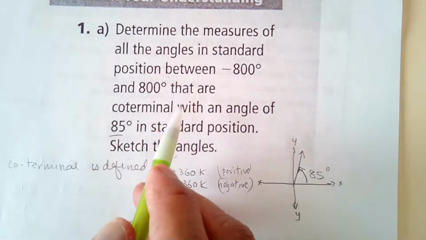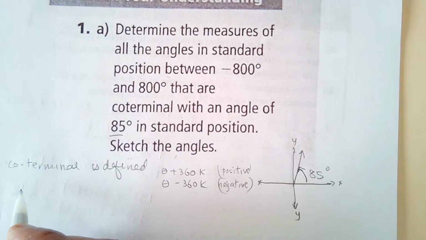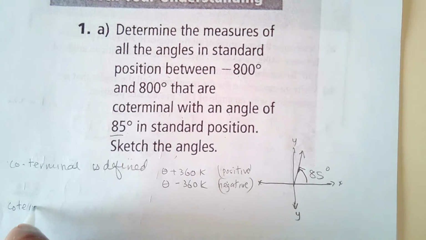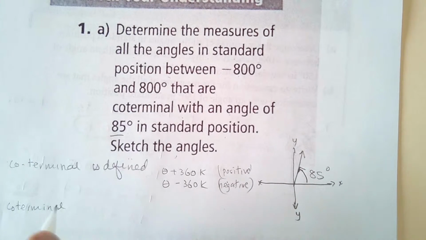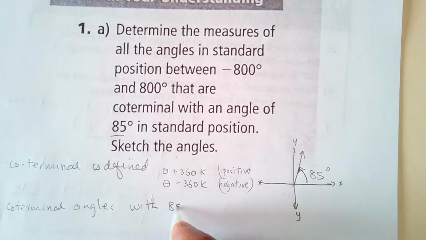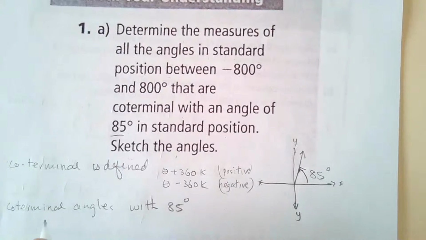So the first one, we have 85 degrees, right? So the coterminal angles with 85 degrees.